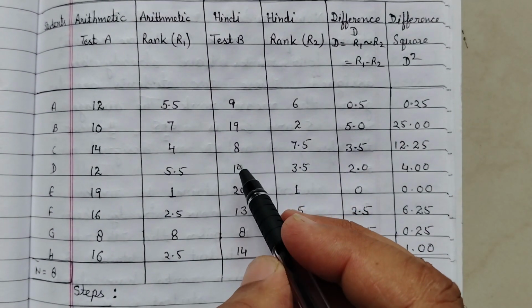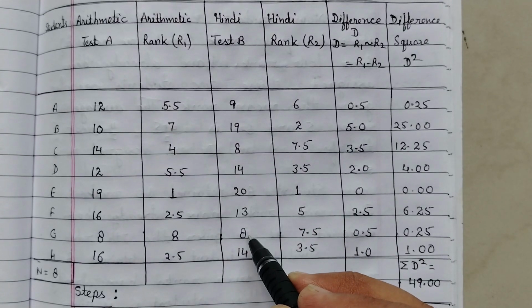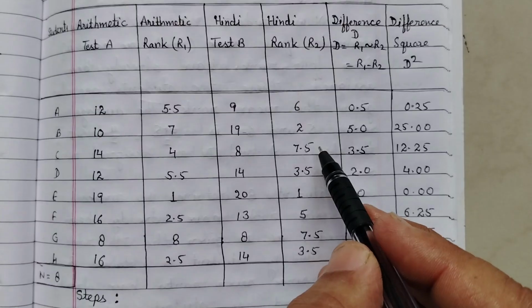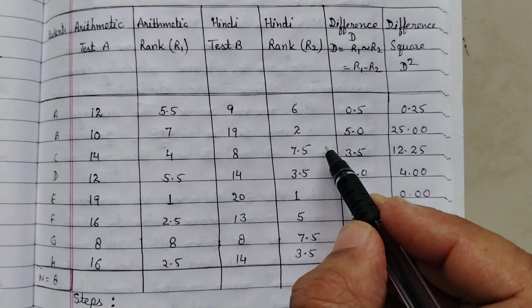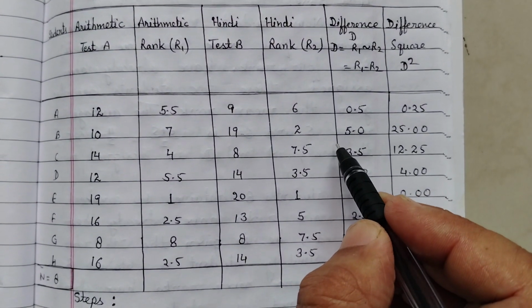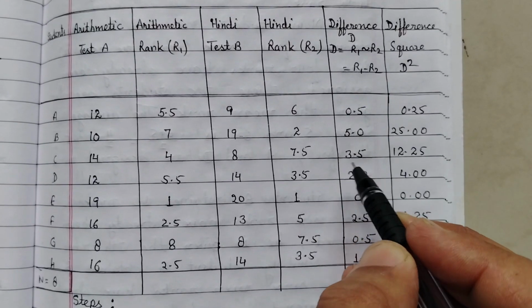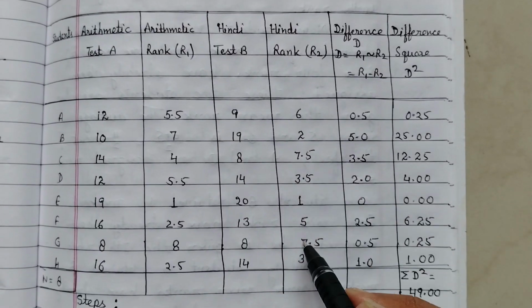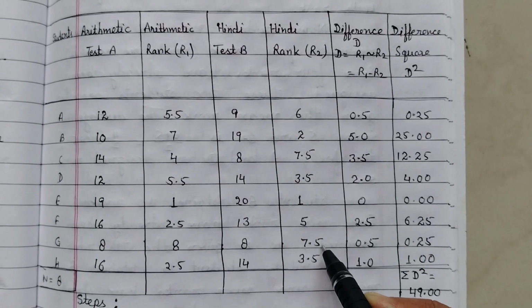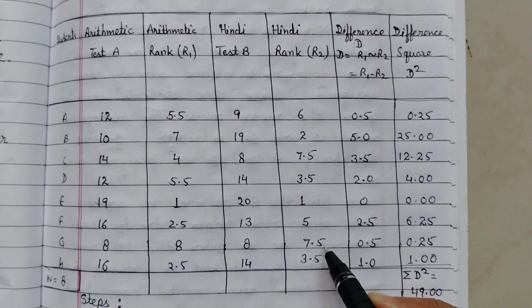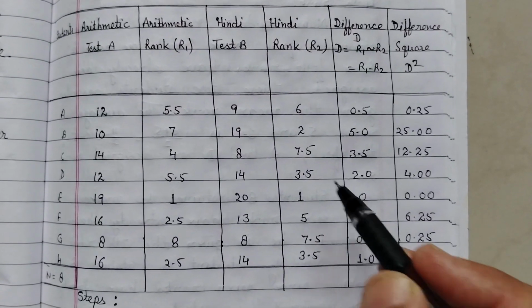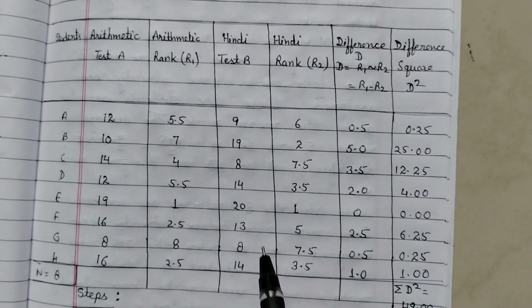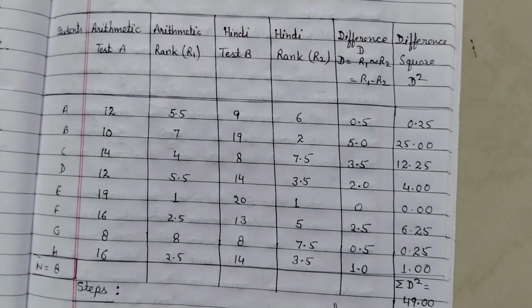Next highest score is 9, so rank 6 is given. Next highest score is 8, and 8 is secured by 2 students, student C and student G. Now 7th rank and 8th rank, so 7 plus 8 divided by 2, that is 15 by 2. Hence we obtain the average value of these two ranks, 7.5, 7.5. So 7.5 is the last. Now there are 8 students and the highest rank is 7.5, because the last 2 students have secured the same marks. So here the rank will not match the number of students.